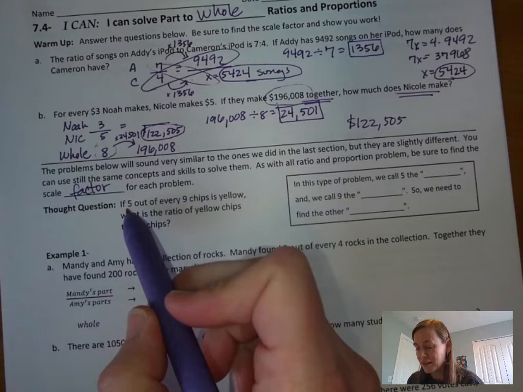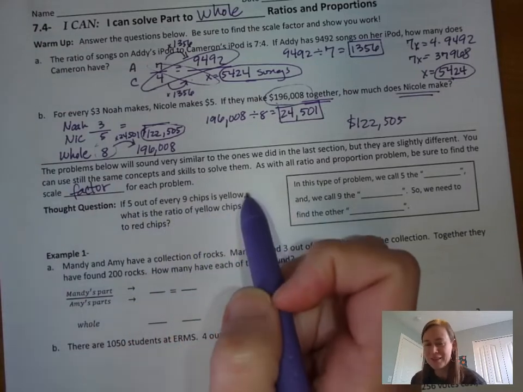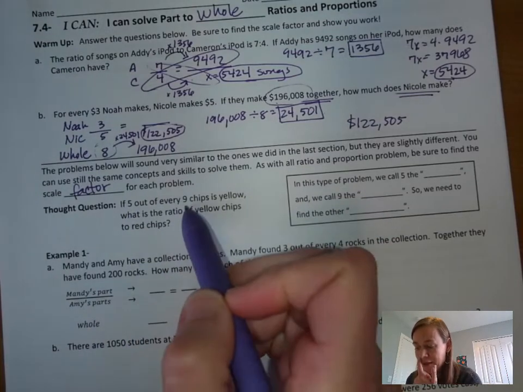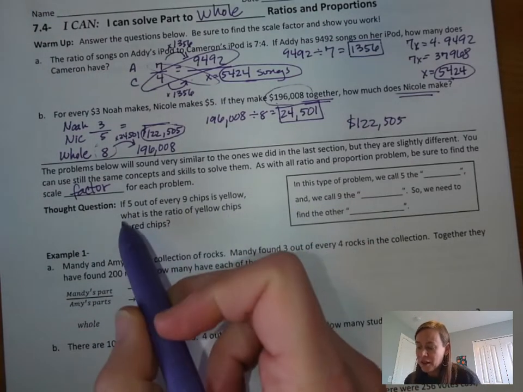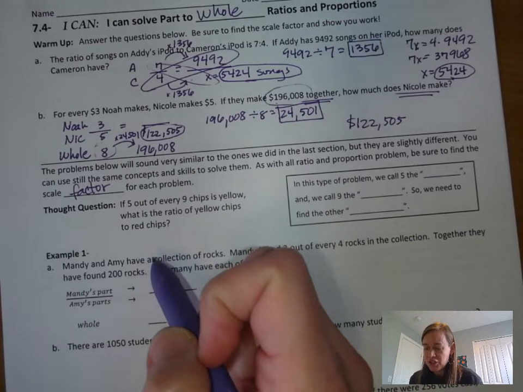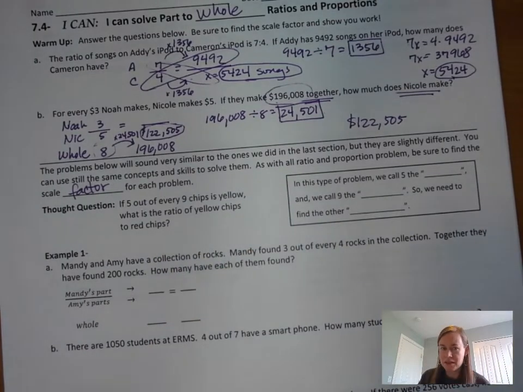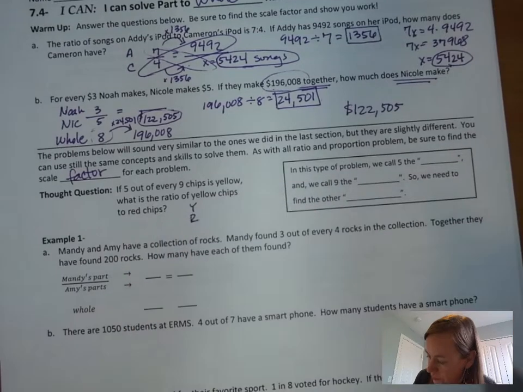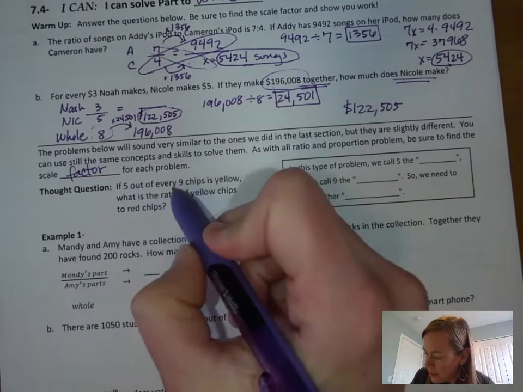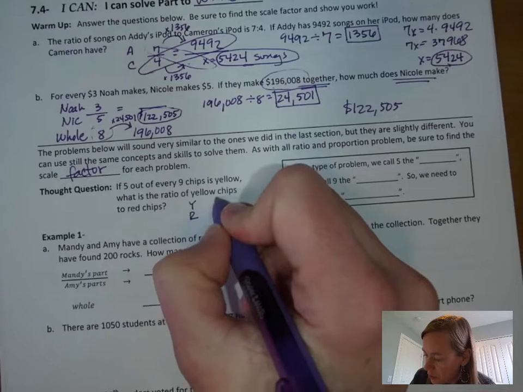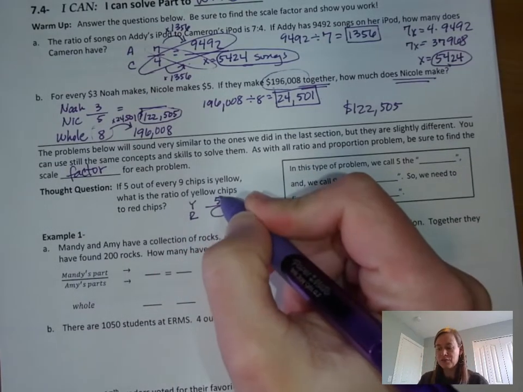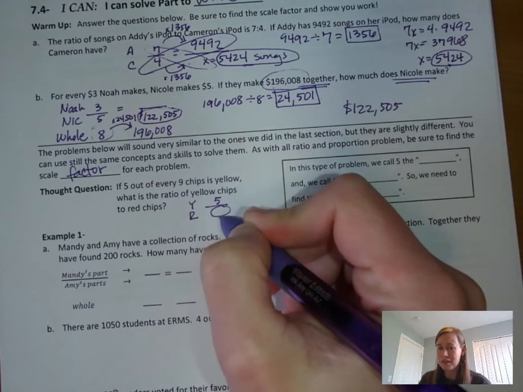If 5 out of every 9 chips is yellow, like we're kind of thinking about those red and yellow two-color chips, right? So if 5 out of 9 of them are yellow, what's the ratio of yellow chips to red chips? Okay, so if we did yellow on top and red on bottom, and we know 5 out of every 9 is yellow, so I'm going to put a 5 here. We don't know what goes here. They're asking us ratio of yellow to red, but they don't tell us how many red.